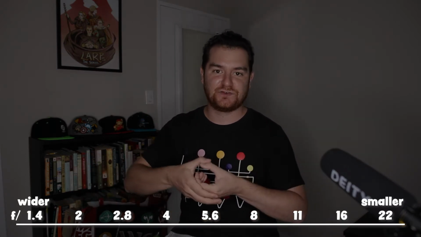But what is important to know? The important thing to know is that the lower the number is, and this is the confusing part, the thing that people always get mixed up, the lower the number is, the wider the aperture is. That means the bigger the hole is. The higher the number is, the smaller the hole is. Different lenses will have different minimum and maximum aperture numbers, but we can get into that later.